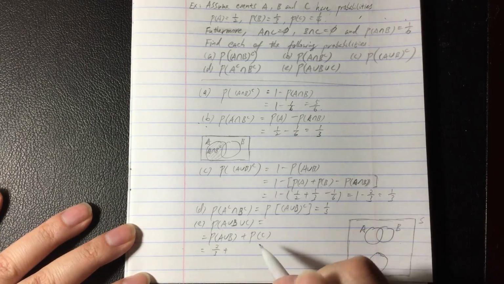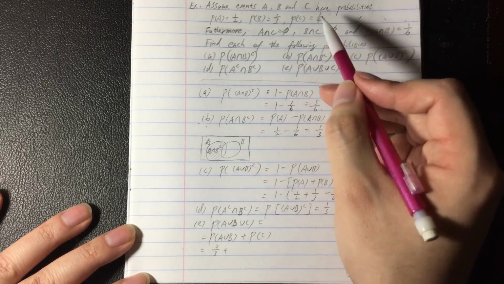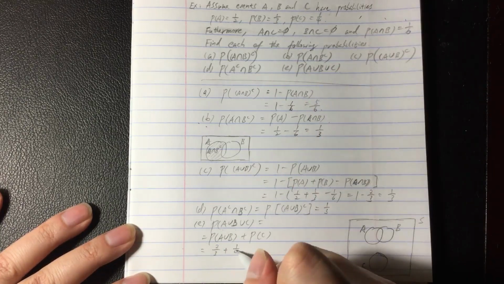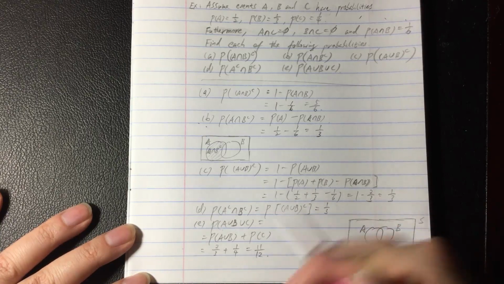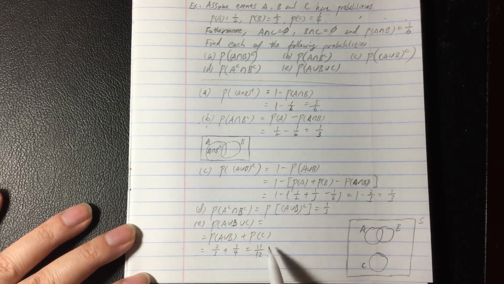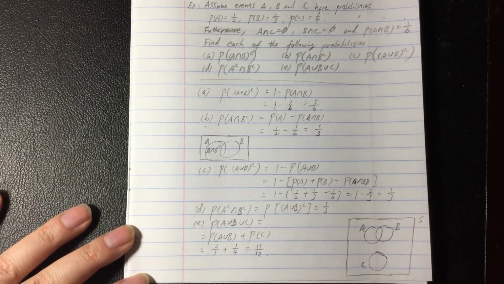Plus probability of C. Probability of C is 1/4. 2/3 plus 1/4 is 11/12, and that's the answer.